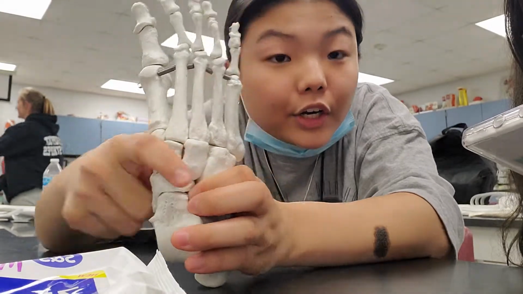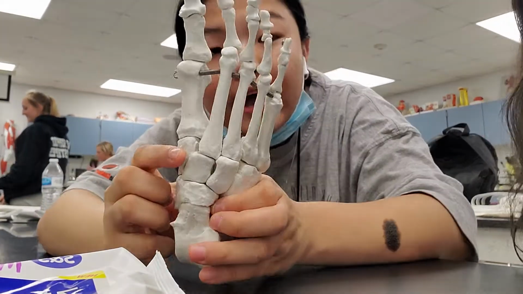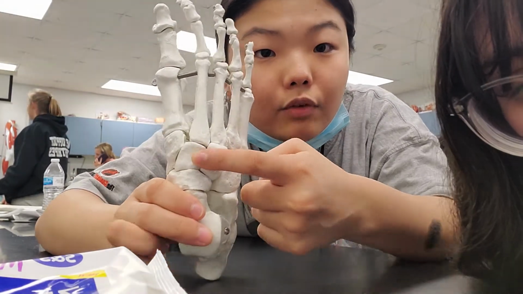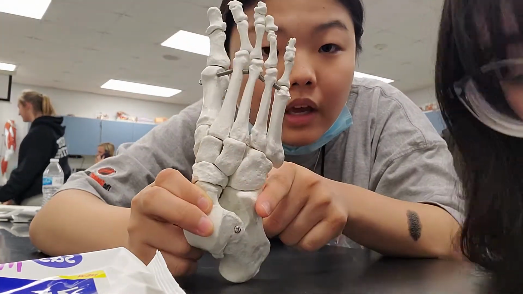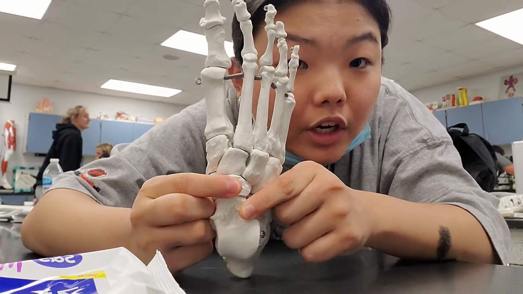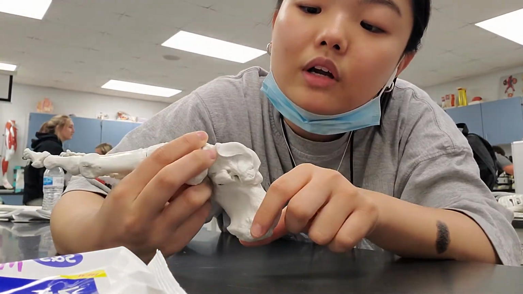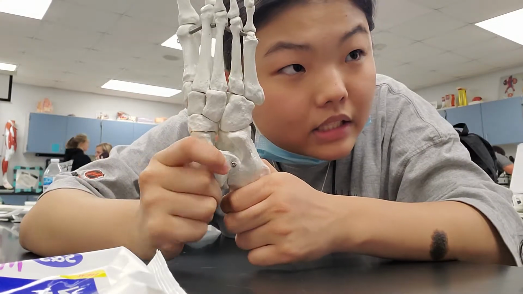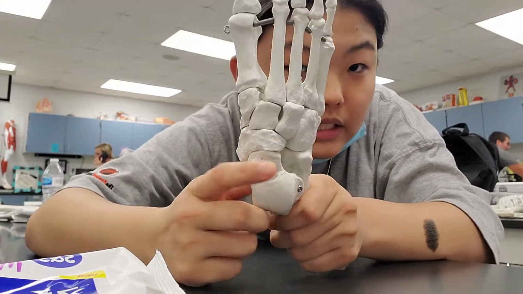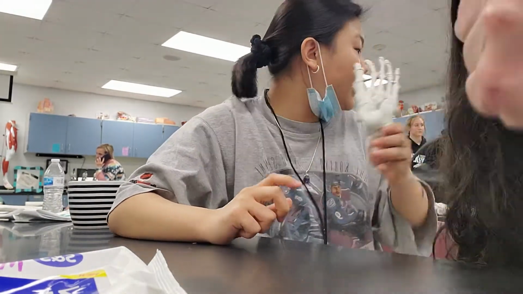This part is your cuneiforms. So you have your medial cuneiform, your intermediate cuneiform, and your lateral cuneiform. And then this one is your cuboid. Remember, it looks like a cube. This is your navicular. And then you have your talus and your calcaneus. Yeah, talus and calcaneus. That's all you need to know for the foot.